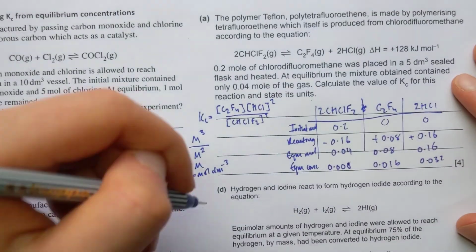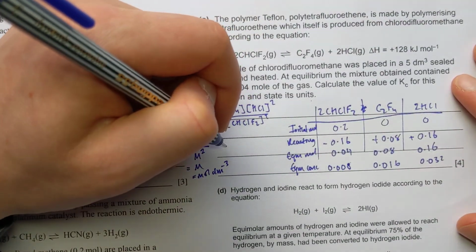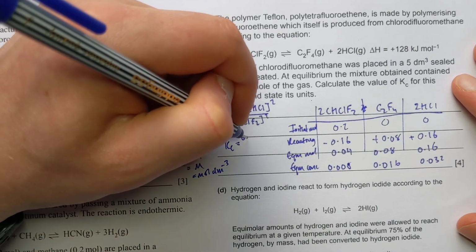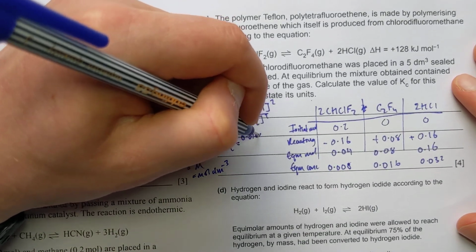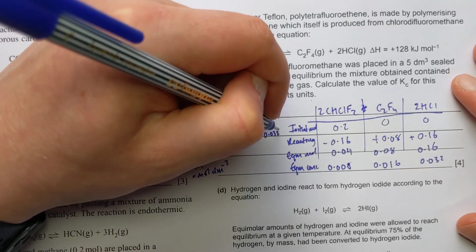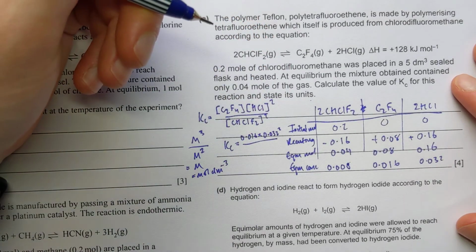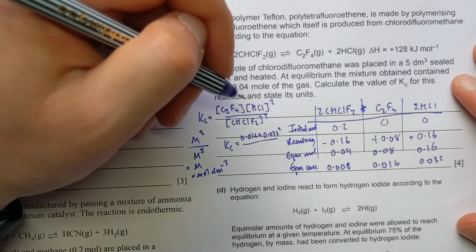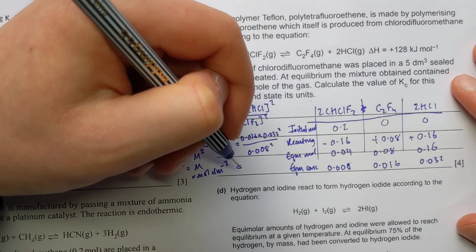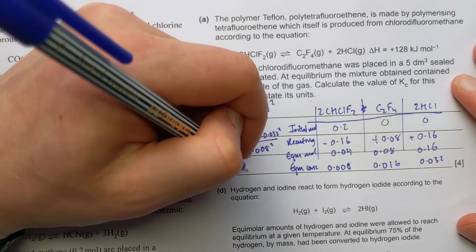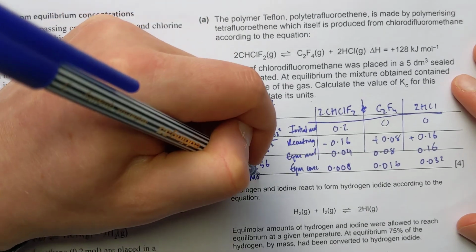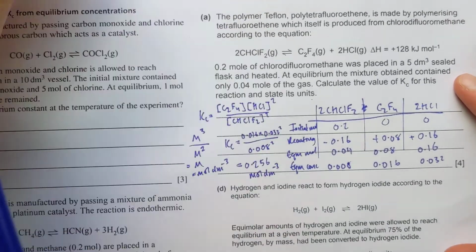Now I've kind of ran out of room here quite drastically, but I'll try and squeeze it in here. Kc equals the C2H4 concentration, which is 0.016, times by the HCl concentration squared, which is 0.032 squared, divided by the concentration of the chlorodifluoromethane squared, which is 0.008 squared. In my calculator I end up with a final value of 0.256 moles per decimeter cubed.